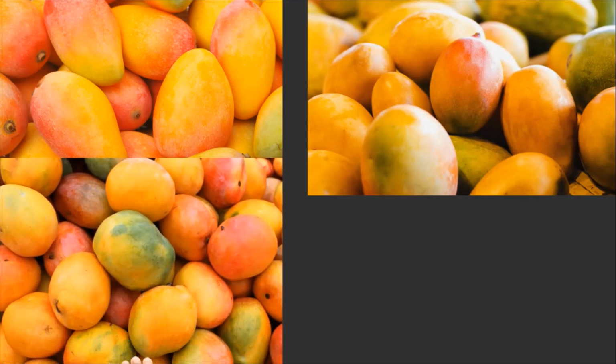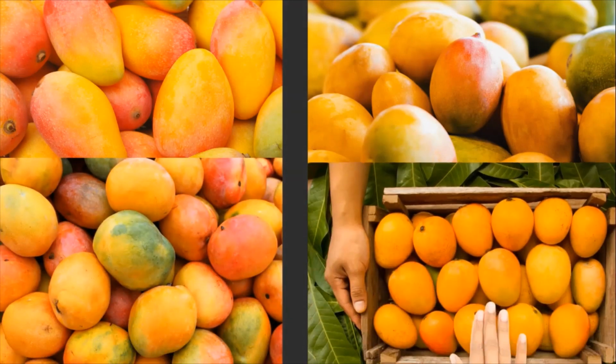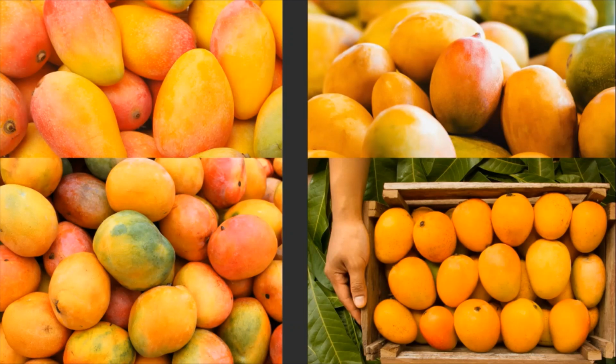So what I did was I picked up mangoes from 4 different stores or 4 different locations and I tried to put them here. As you can see, the first picture was taken at QFC, the second was taken at Safeway, the third one was at Walmart, and the last one was at a local farmer's market. Now let me ask you this. Do you notice any significant or remarkable difference between them?